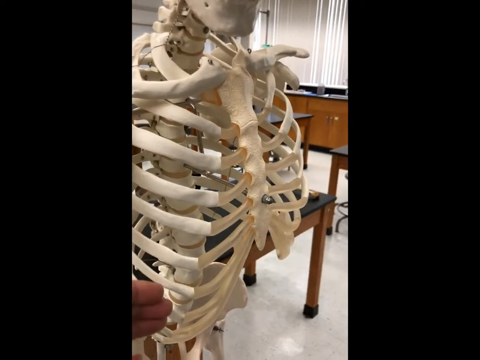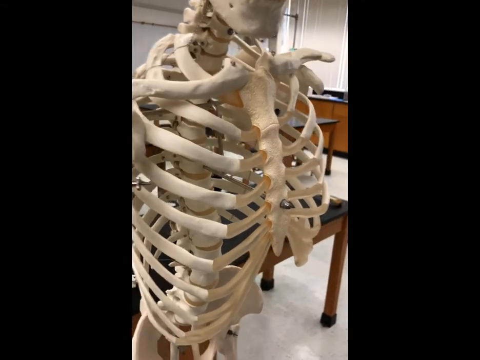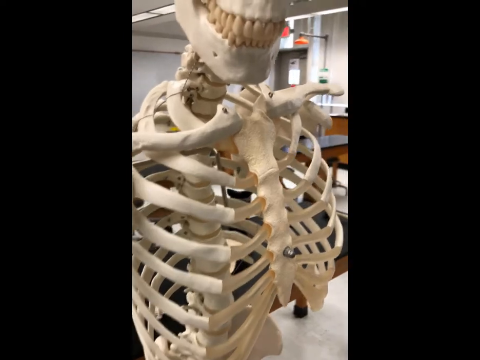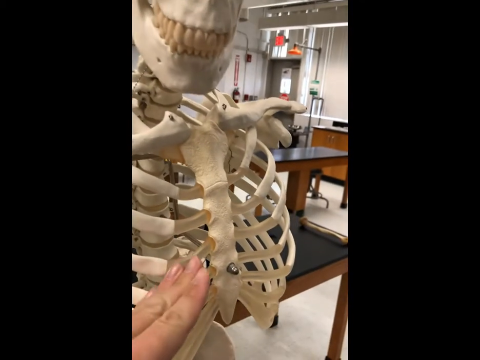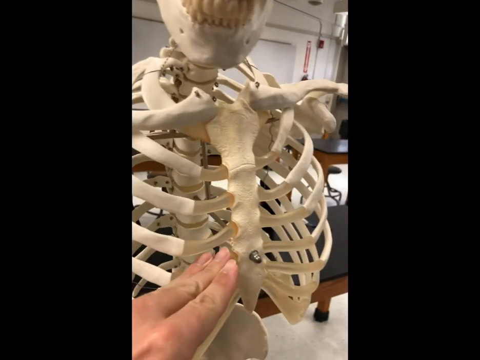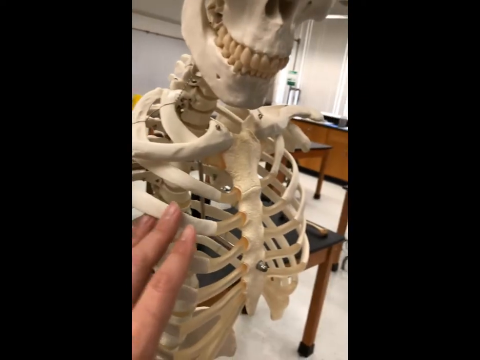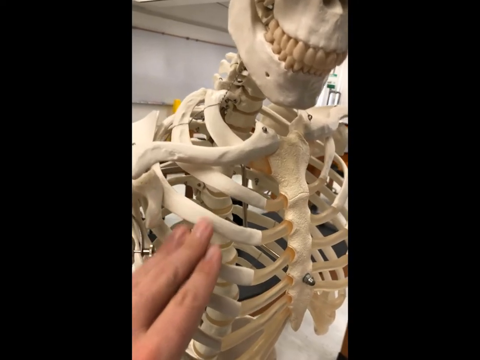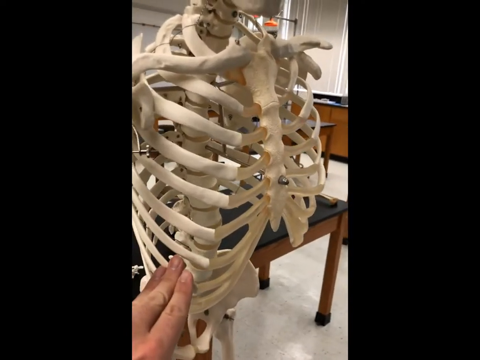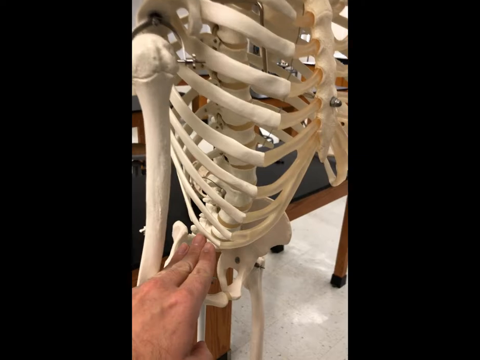Your first 7 rib pairs are called true ribs, or vertebrosternal, because they connect from the vertebrae back here on the thoracic spine. They wrap all the way around, and each one has its own individual band of cartilage called the costal cartilage, which is going to connect it to the sternum. So rib pairs 1 through 7 are your true or vertebrosternal ribs. When we get down here, pairs 8 through 10 are what we call false ribs or vertebrochondral ribs.